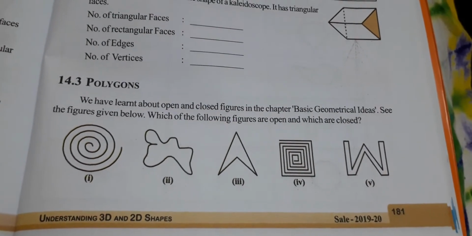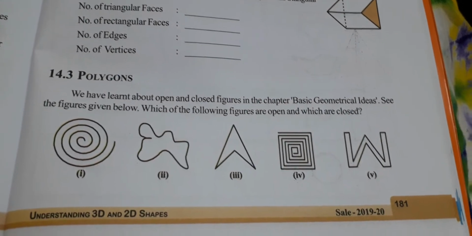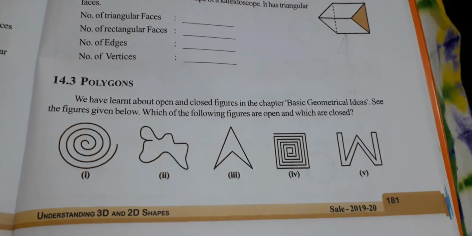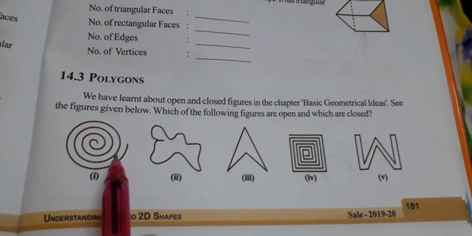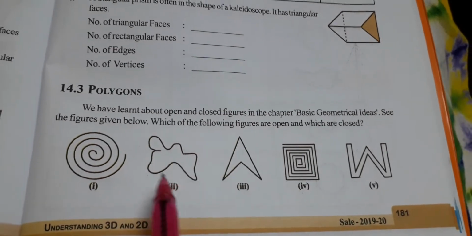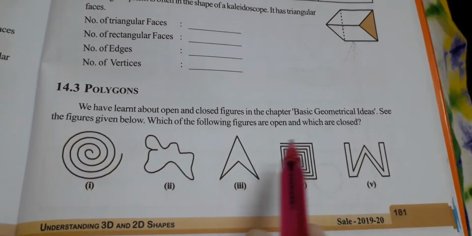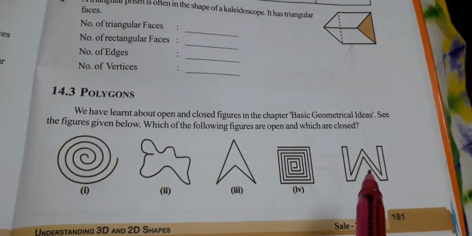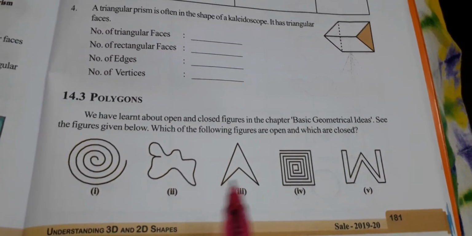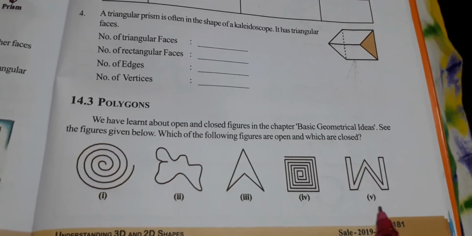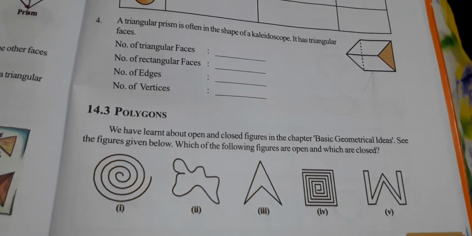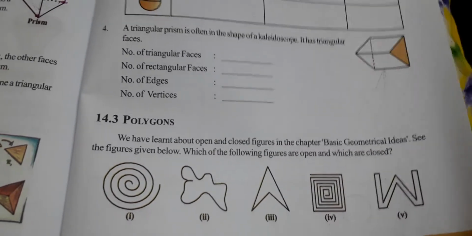Right. We are now at polygons. What is meant by a polygon? Before that, see what all these things are. This is an open curve. It's a closed curve. This is a closed curve. Again, this is an open curve. This is a closed curve. That means there are so many straight lines, curves, and all this together, some shapes are formed. Okay, right? So now let us see what is meant by a polygon.